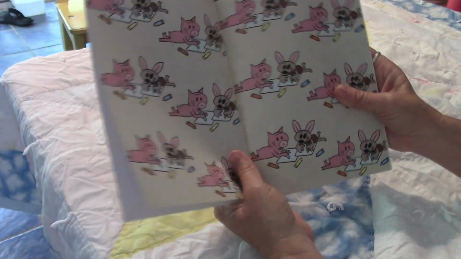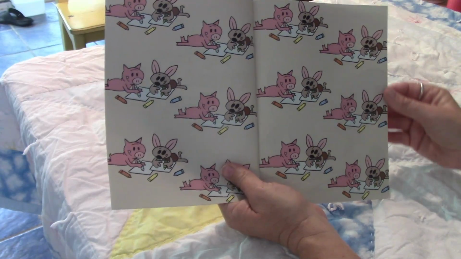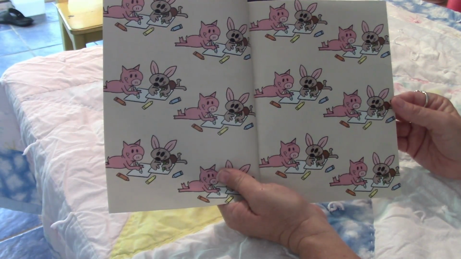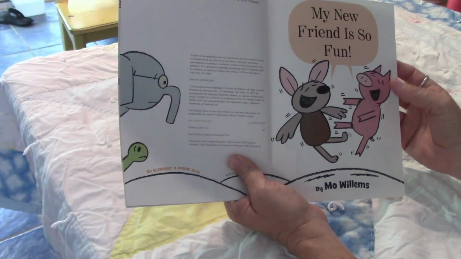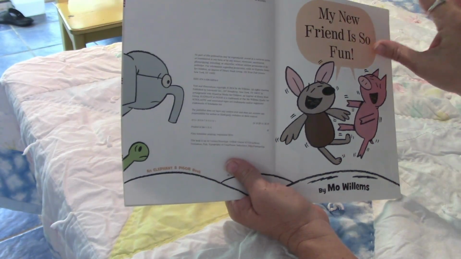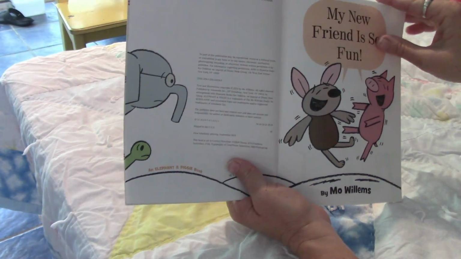My new friend is so fun. Oh, they're doing some fun stuff. They're coloring. My new friend is so fun. I'm still looking at these two. They do not look happy about it.